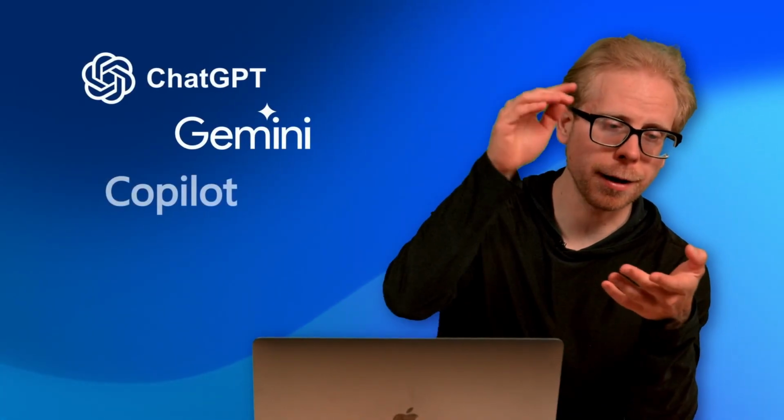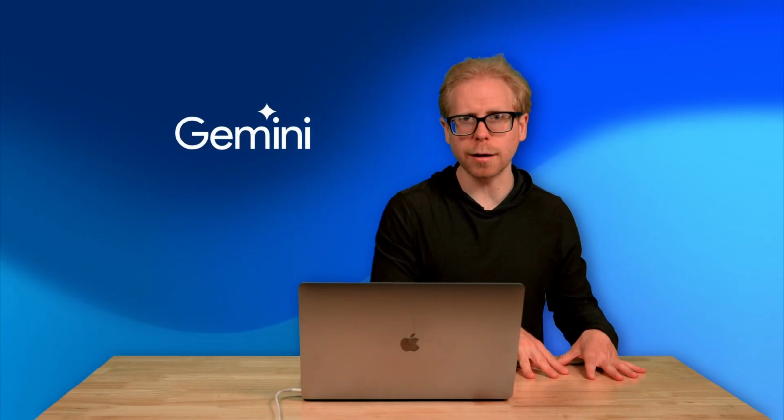And with so many generative AI platforms out there, being ChatGPT, Gemini, Copilot, Grok, it can be hard to know which one you should use. Really, where Gemini shines is Gemini has access to Google. And you probably have even seen when you do Google searches, Google's AI is integrated natively there.